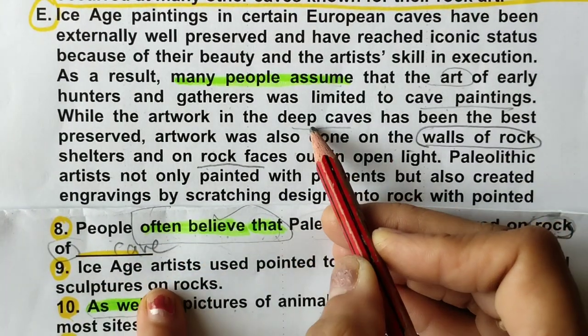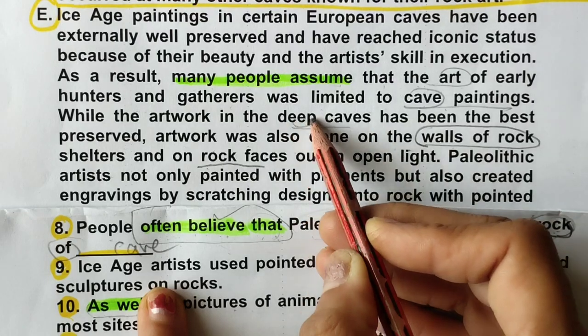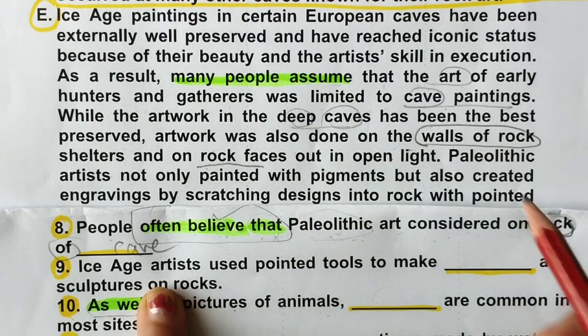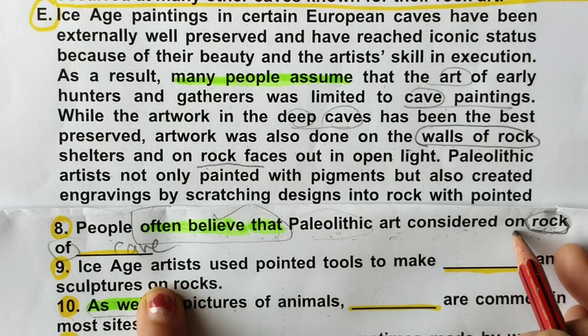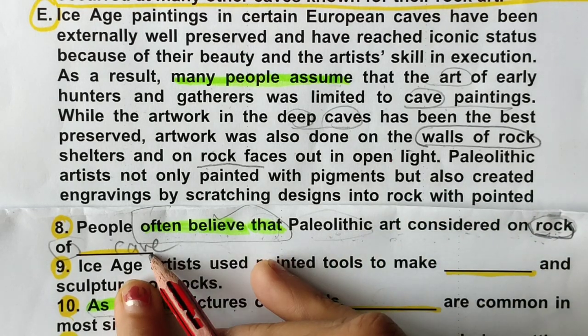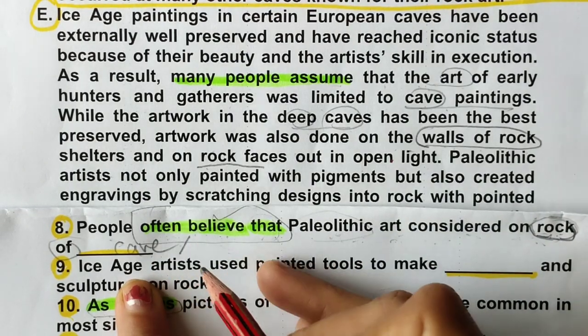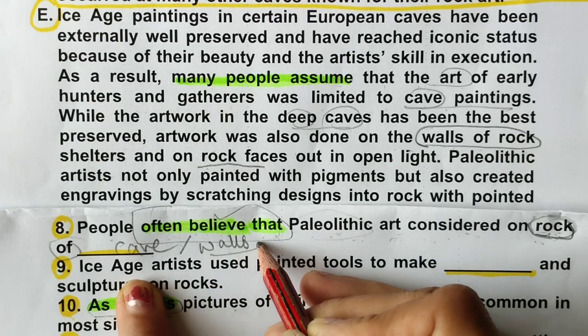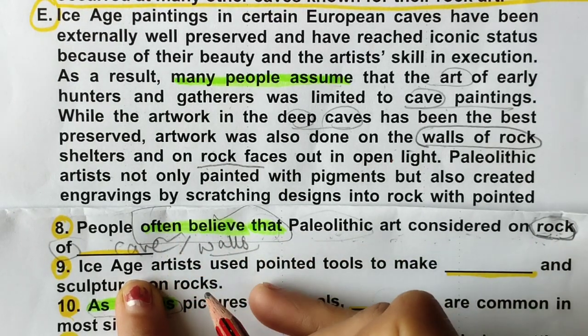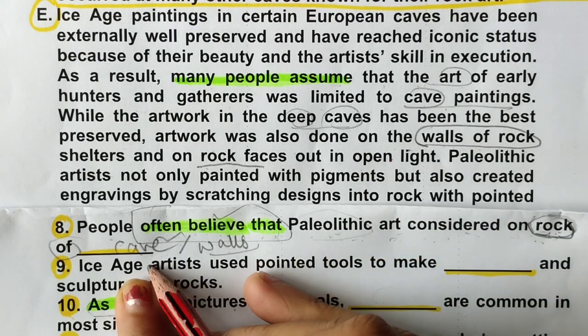Basically they are talking about cave painting, and all the caves there. So walls of rocks will not come. Art considered on rock of caves. Earlier I was thinking walls, but that answer was wrong, and they are talking about caves. So rock of caves.